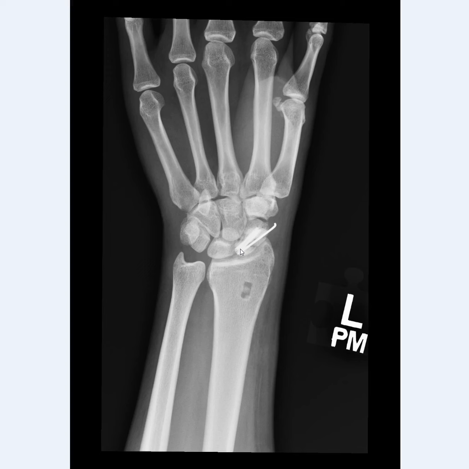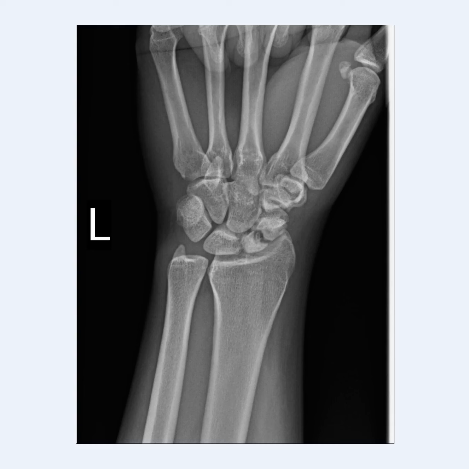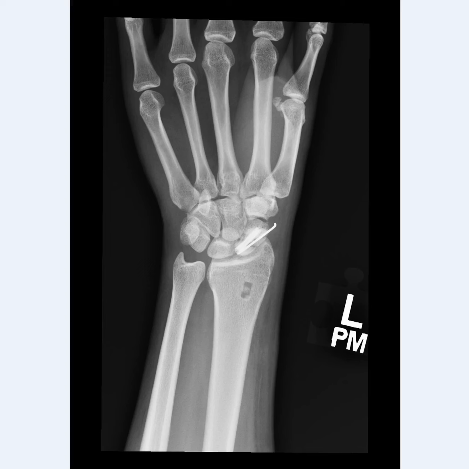Also, it is noted that this patient had avascular necrosis of his scaphoid. This was visualized by the sclerotic changes that we talked about on the images. And this was also visualized and debrided during the surgery. This is one of the most common and most feared complications of scaphoid fractures.